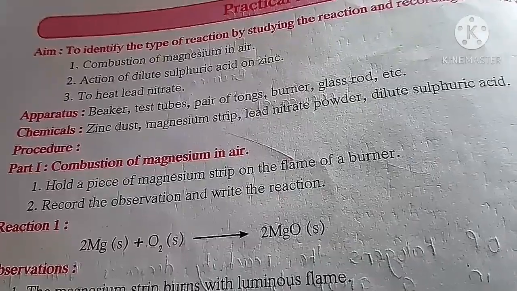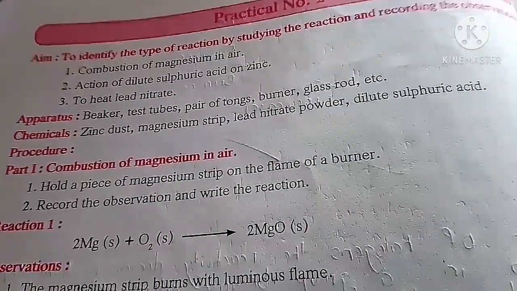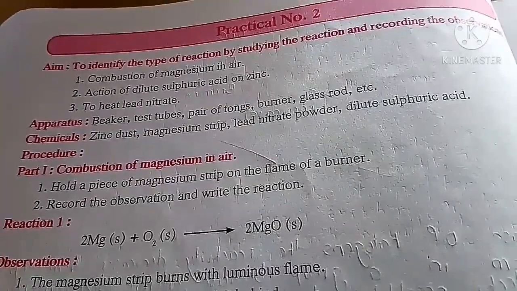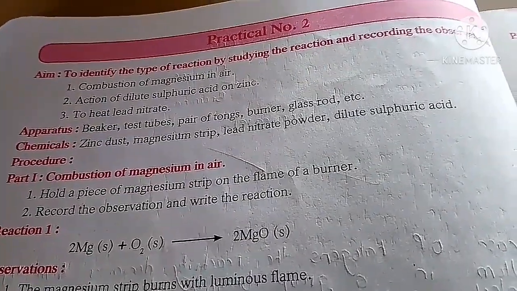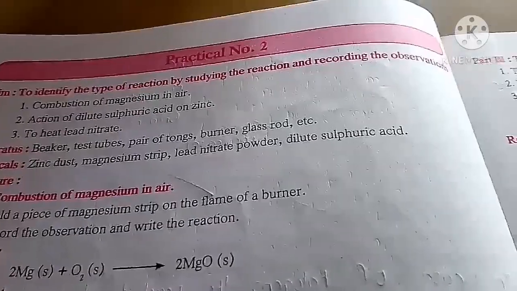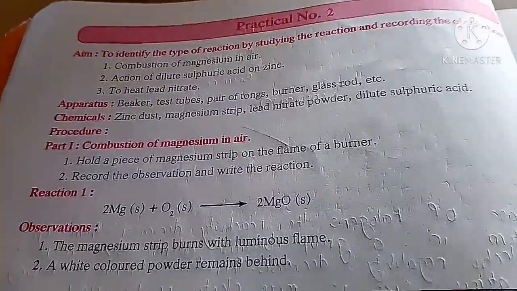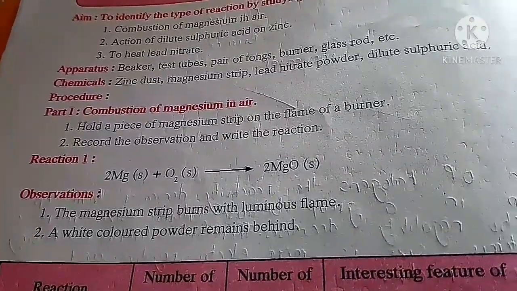For this we need a beaker, test tubes, a pair of tongs, a burner, and a glass rod. Then the chemicals we need are zinc dust, magnesium strip, lead nitrate powder, and dilute sulfuric acid. Now, combustion of magnesium in the air.